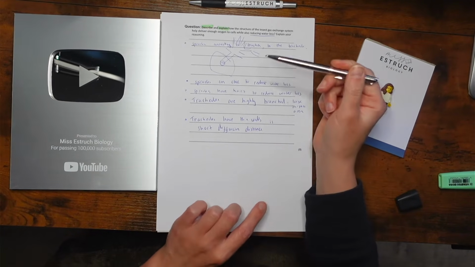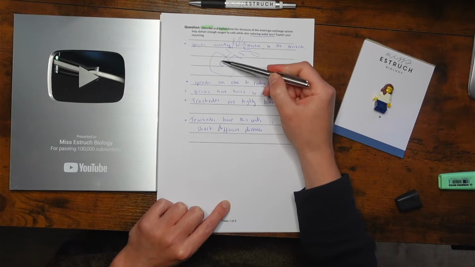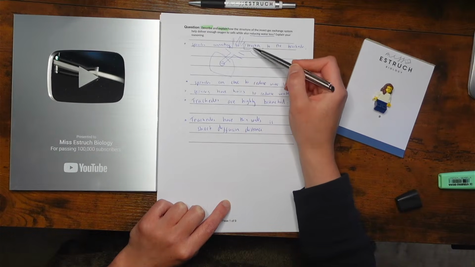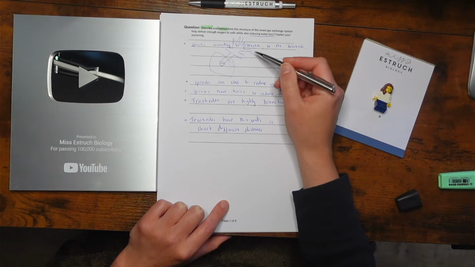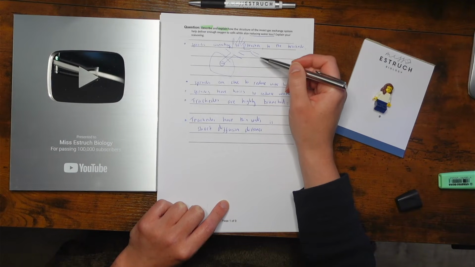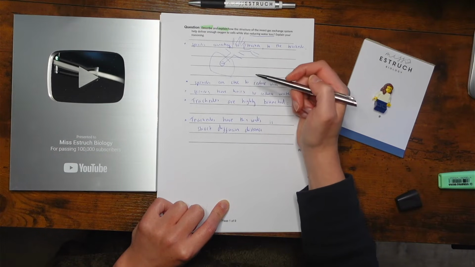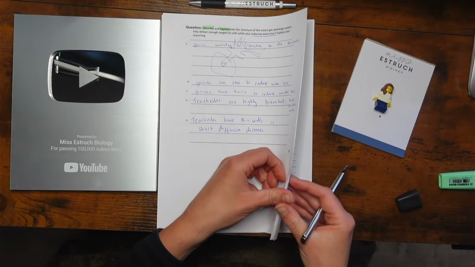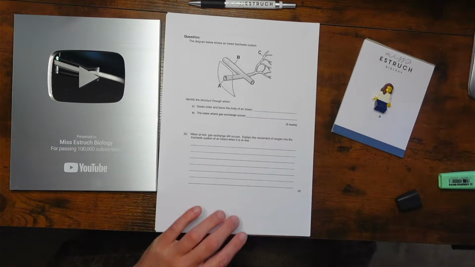Now, if you are watching along thinking, is there anything else you could have said? You could have also said that the spiracles is where diffusion happens, or you get diffusion and gas exchange happening at the tracheoles. You could have also said that the tracheole walls are permeable to oxygen. You could also talk about that the exoskeleton is waterproof, so that prevents water loss as well. So that's question 1. Let's go on to the next one.